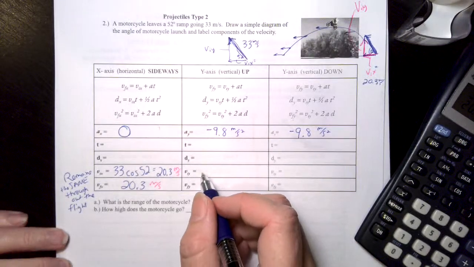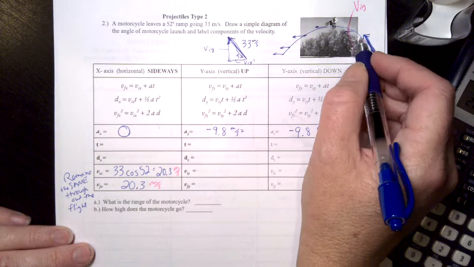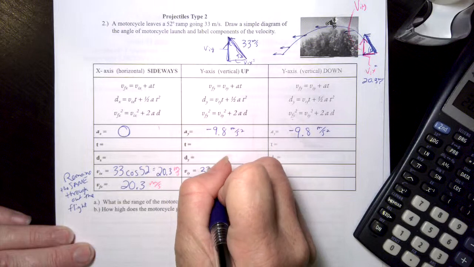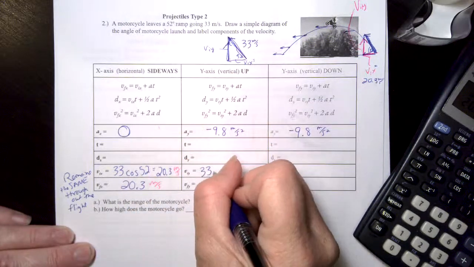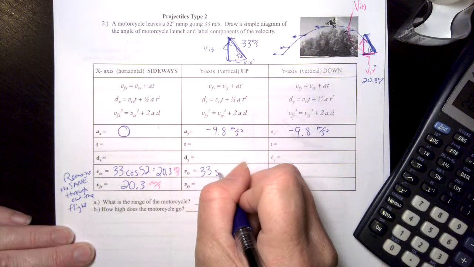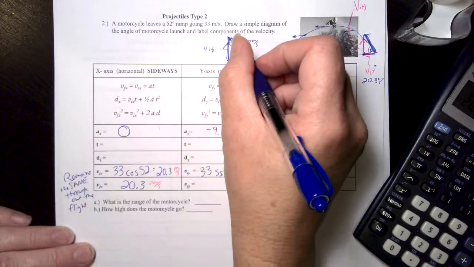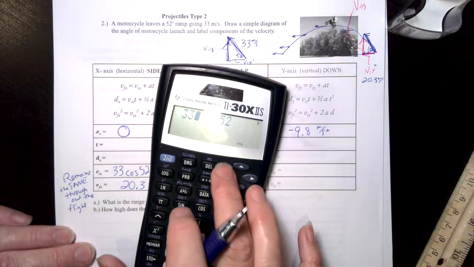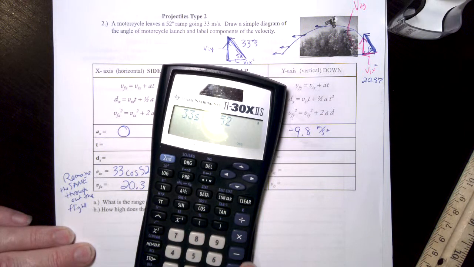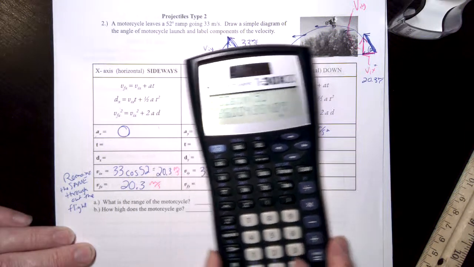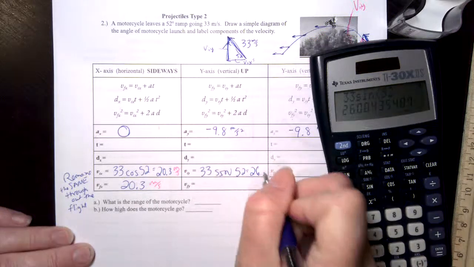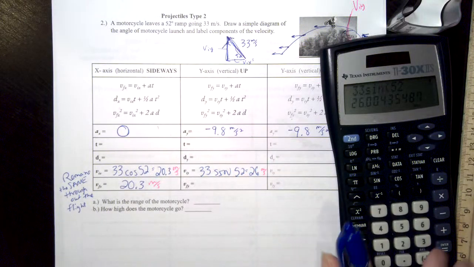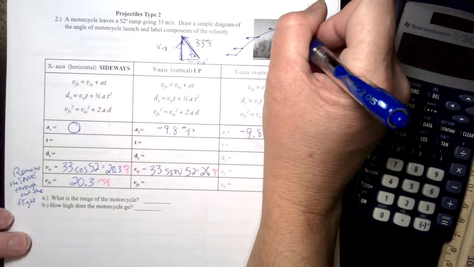What else do we know? Well, we know the component in the y-axis, so the part that makes it go up. This is your full 33 meters per second with the partial part, the up part, the opposite part. So that's the sine of 52. Put that in my calculator. 26. Oh, that's a nice number. Sounds right. 26 meters per second. Now, here's the trick. We're only going to study it right to here.